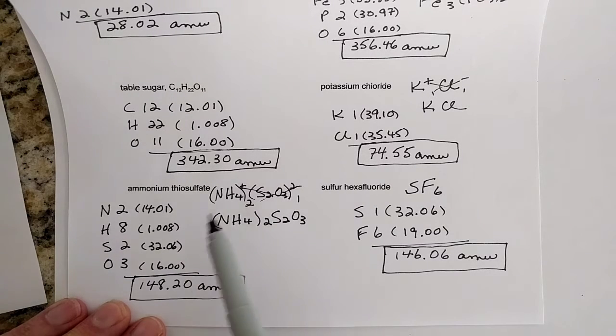So now we have to count up our atoms. So 2 nitrogens, 2 times 4, 8 hydrogens, 2 sulfurs, 3 oxygens. Get our values from the periodic table, add them all up, and you should get 148.20 atomic mass units for 1 formula unit of ammonium thiosulfate.